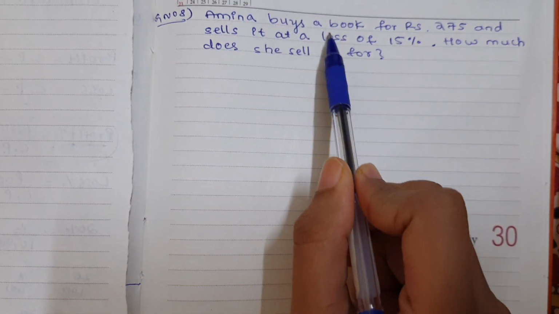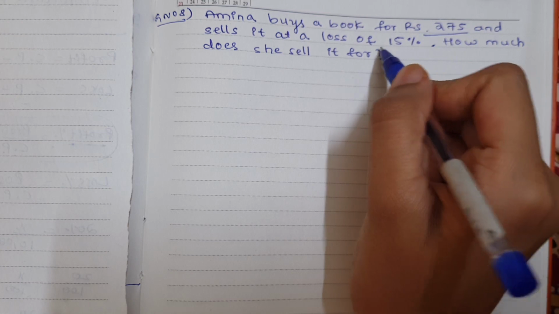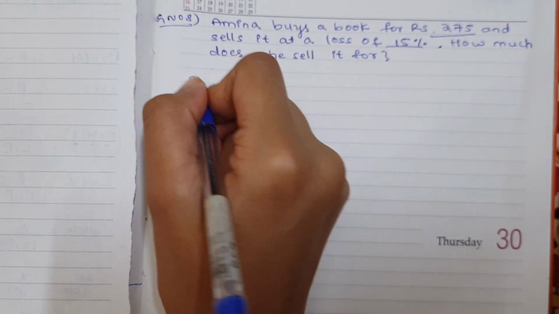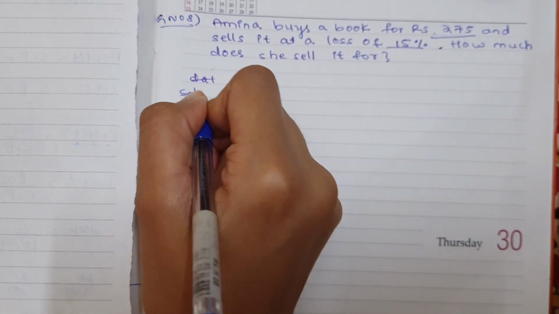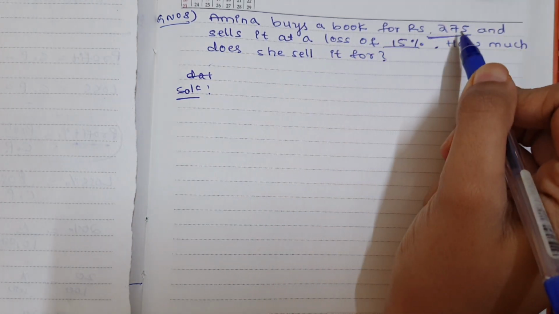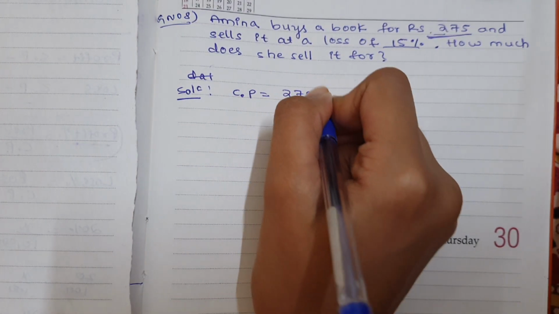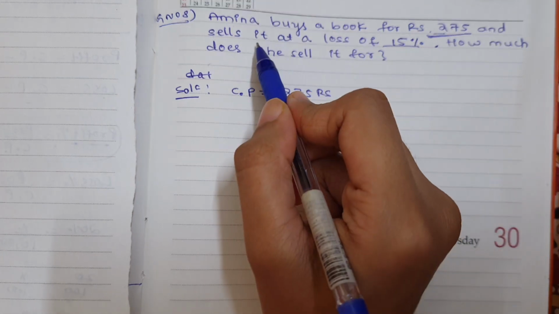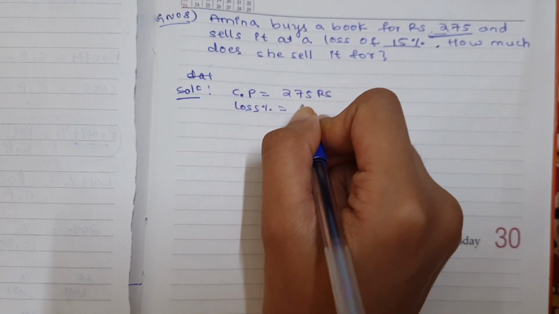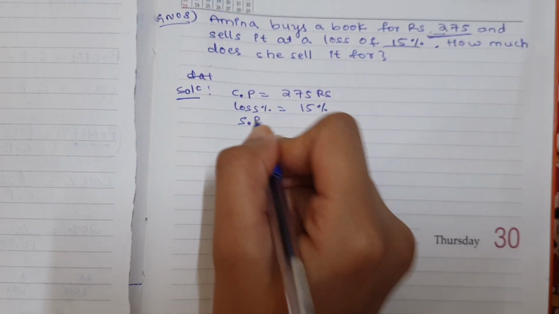Question number 8. Amina buys a book for rupees 275 and sells it at a loss of 15%. How much does she sell it for? First let me write the data. Cost price is 275 rupees. Buys a book for rupees 275 means this is the cost price. And sells it at a loss of 15%, so loss percentage is equals to 15%. How much does she sell it for? Means we have to find the selling price.